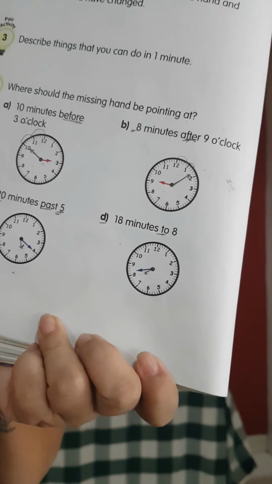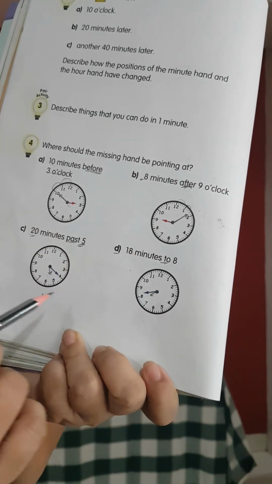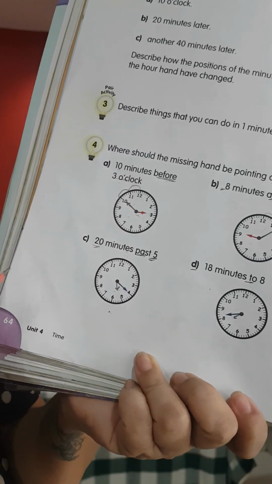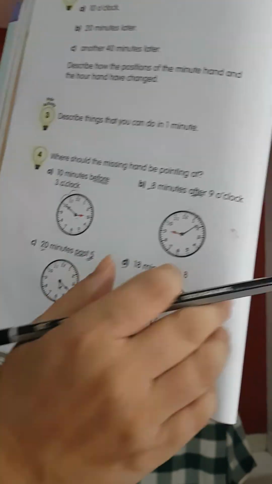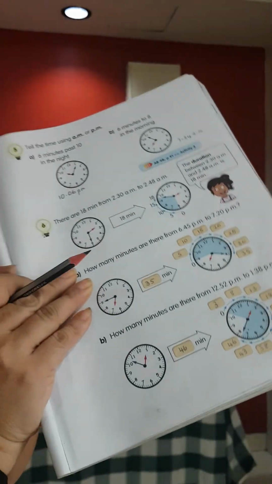Alright. If you have got this, we will go to the next page.